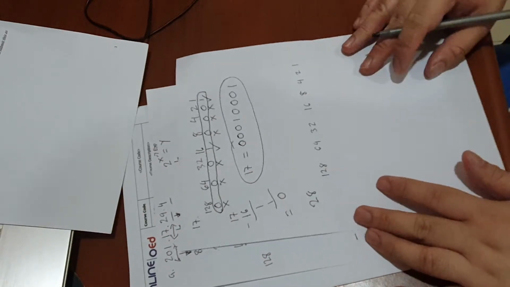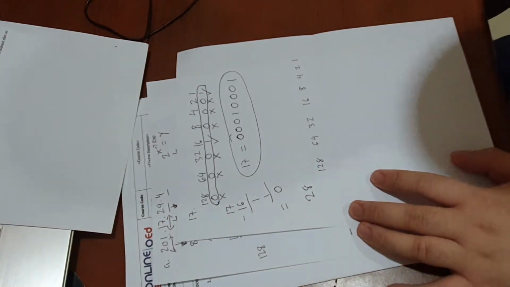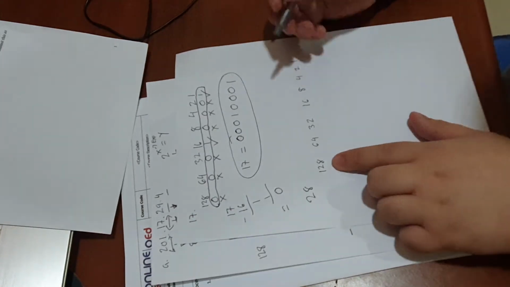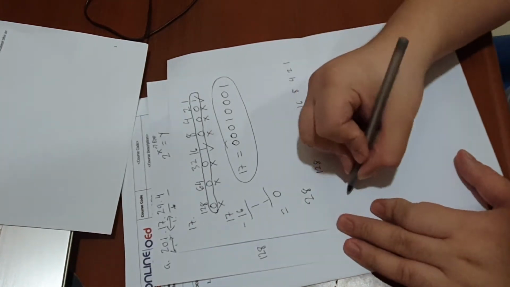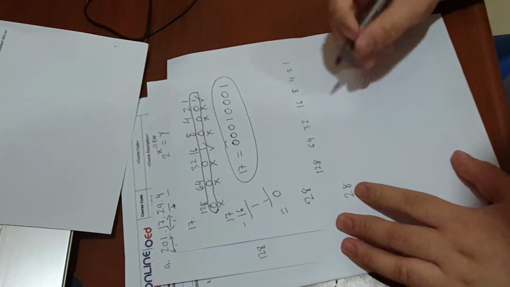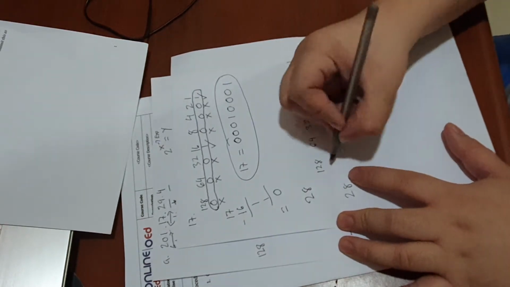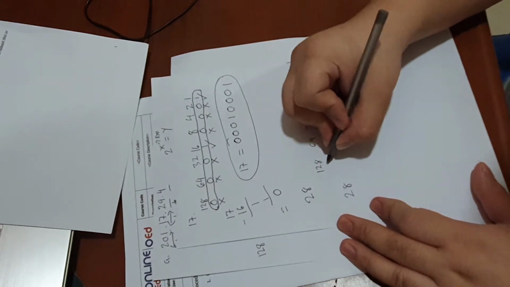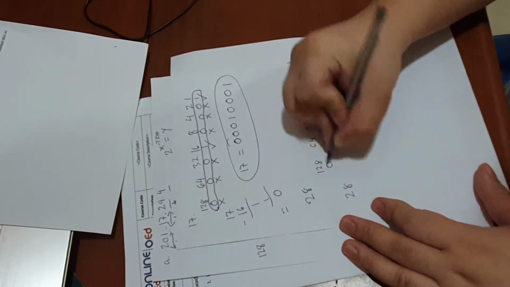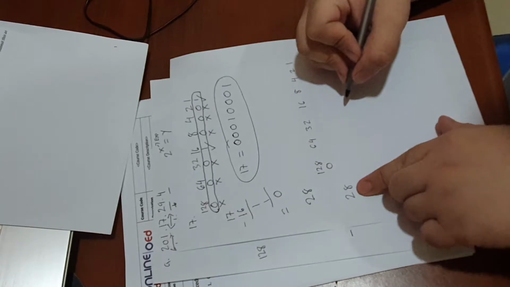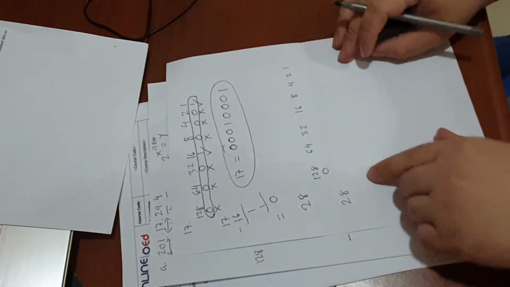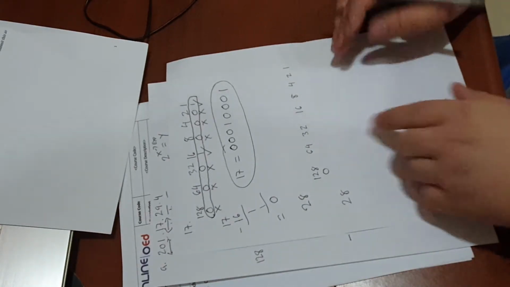Now I will calculate 28. Is 28 higher than 128? No. Higher than 64?